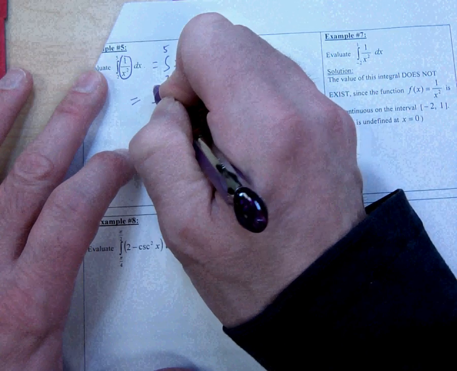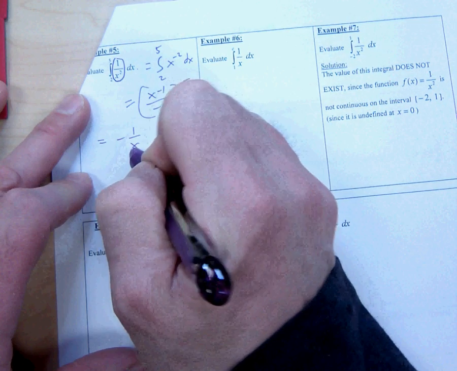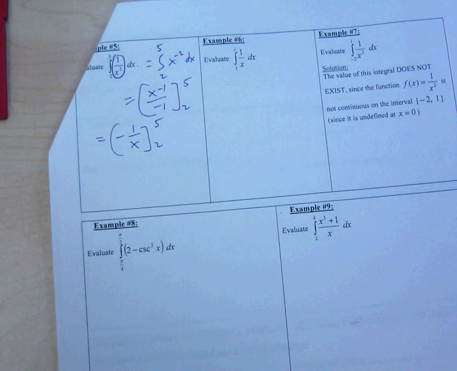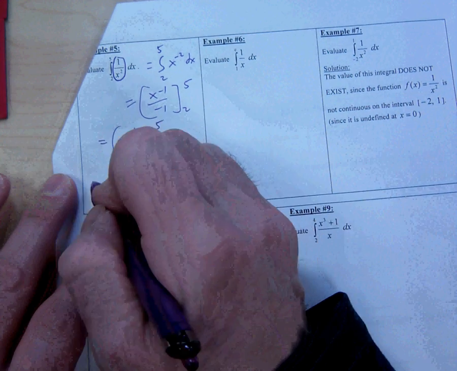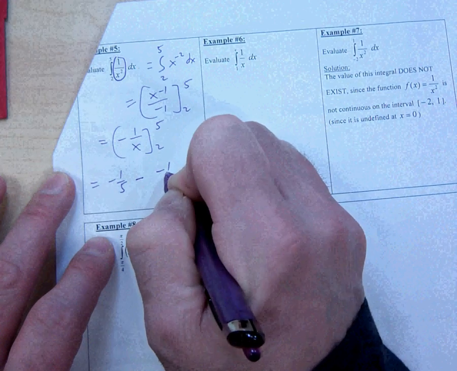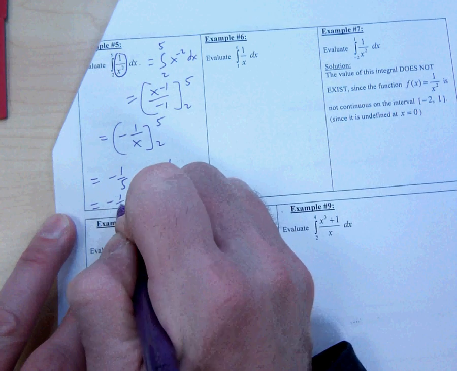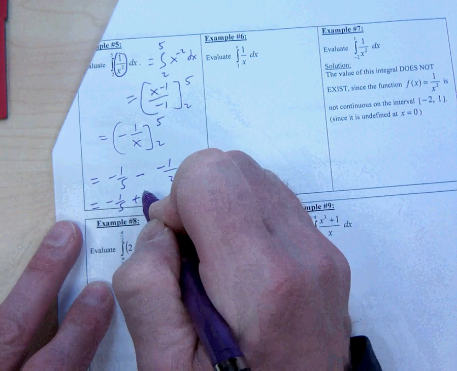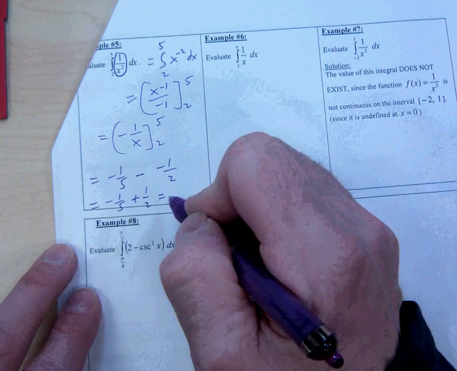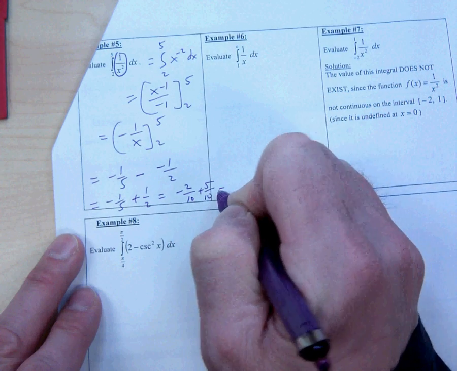Okay, good. And then, by the way, this simplifies to this, doesn't it? Right, guys? Agreed? And then you can stick in the 5, and again, subtract what you get when you stick in the 2. Again, be careful with the negatives. So obviously that turns into -1/5 plus a half, right? And isn't the common denominator going to be 10 here, right? So you get -2/10 plus 5/10, which is what? 3/10.